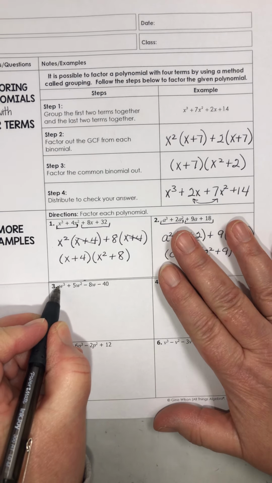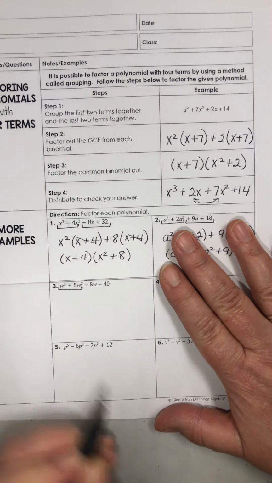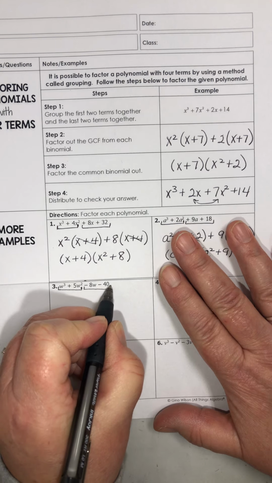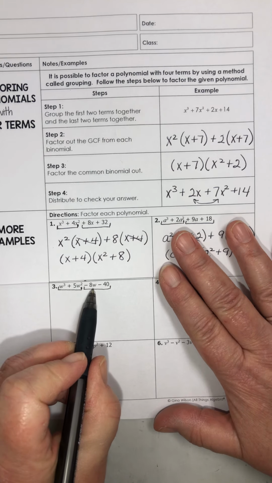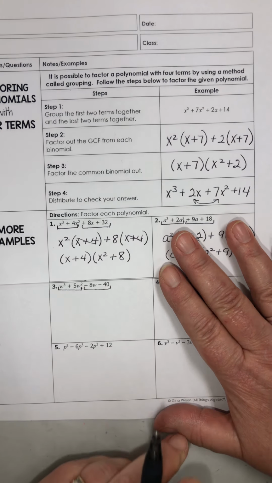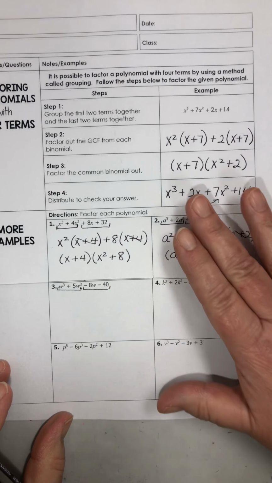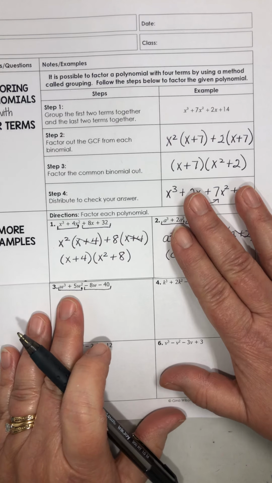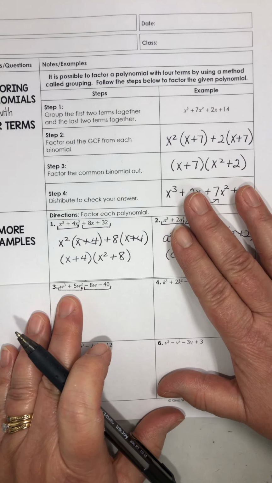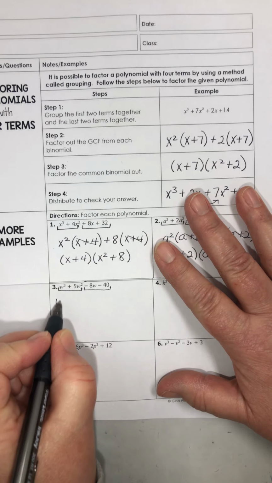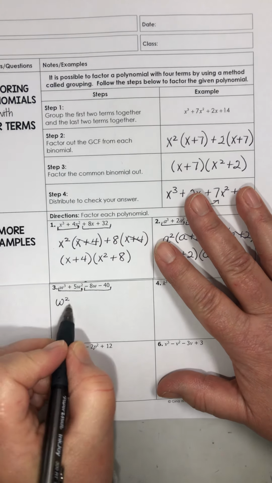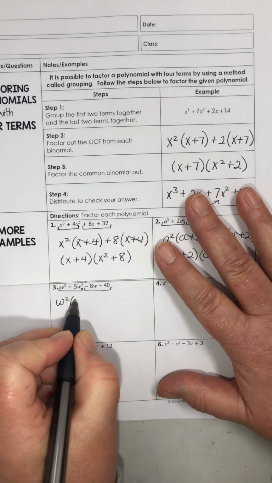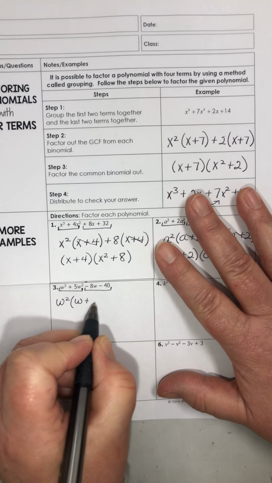Number 3, let's just go ahead and group. So there's the first 2 terms. And then if we take a look at the second 2 terms, we've got minus 8w minus 40. So there's subtraction in there, and that's going to change things just a little bit. So taking a look at the first part, we can factor out w squared that they have in common. So w squared, and then what we have left inside the parentheses would be a w plus 5.